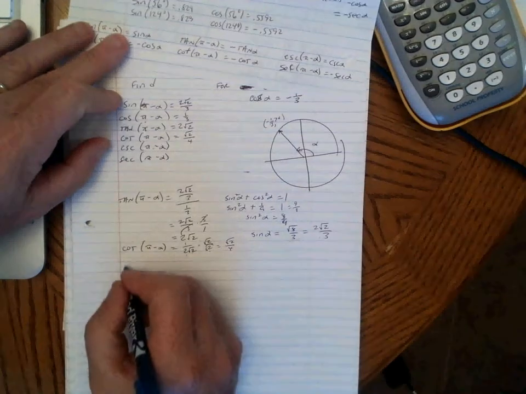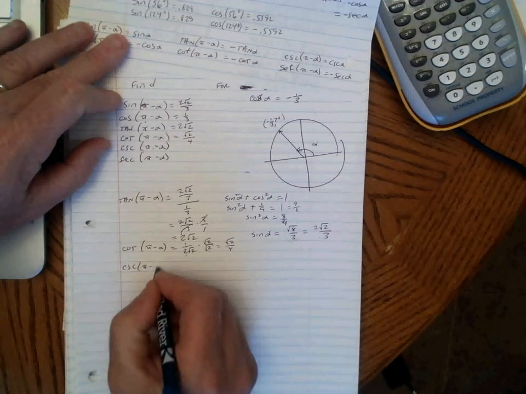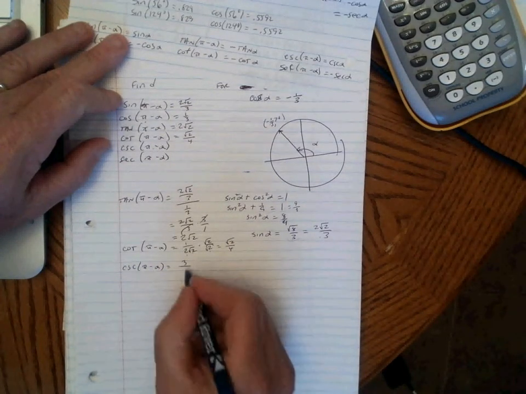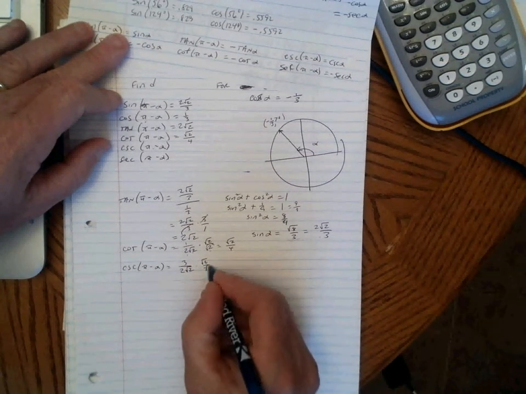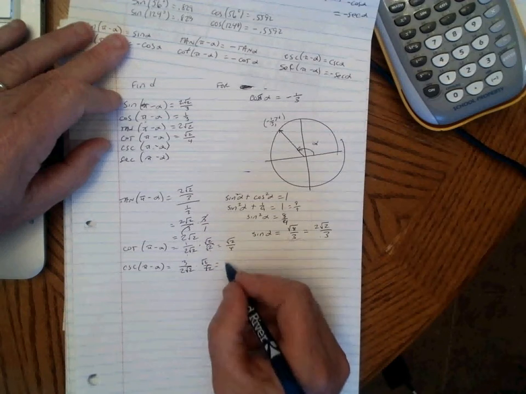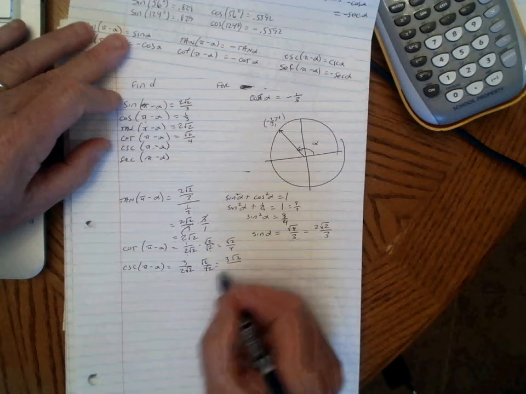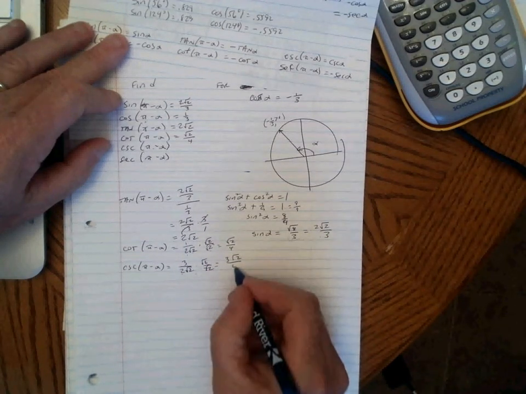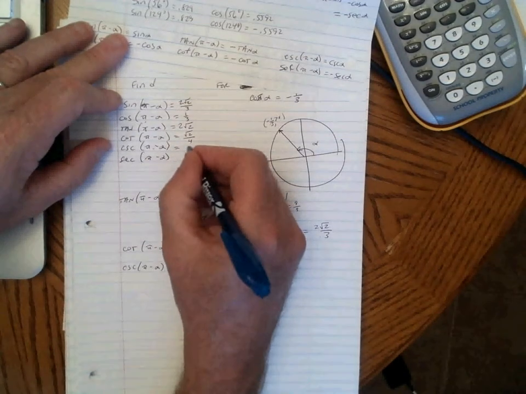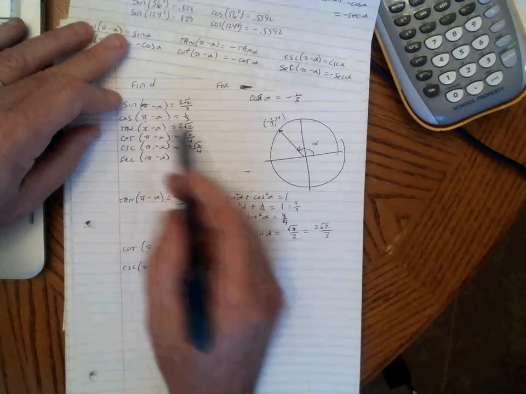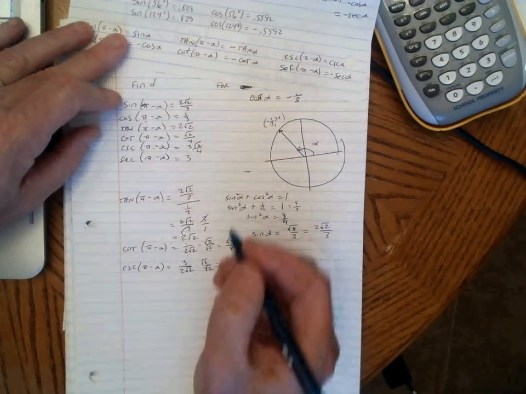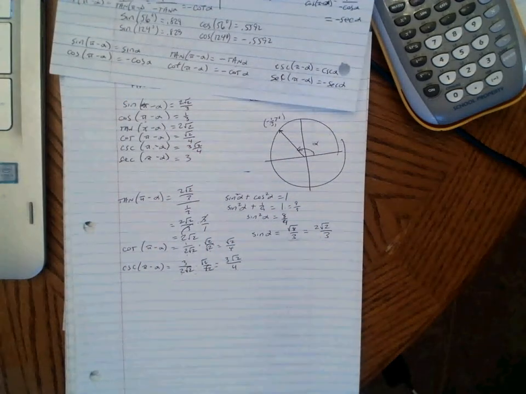Cosecant of pi minus alpha is going to be the reciprocal of sine. So let's flip that: 3 over 2 square roots of 2, multiplied by square root of 2 over square root of 2 to rationalize the denominator. That's going to give me 3 square roots of 2 over 2 times square root of 2 times square root of 2, which is 4. And the secant, we're going to flip the cosine and just get 3. And that's how we'll do some of this.